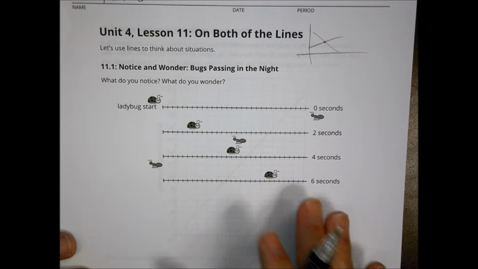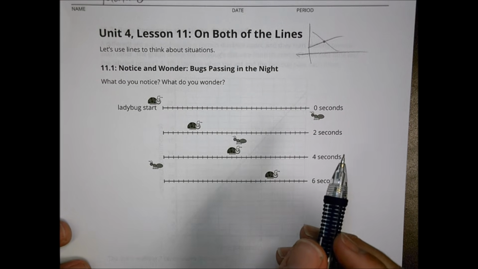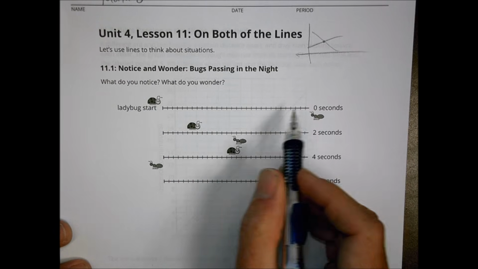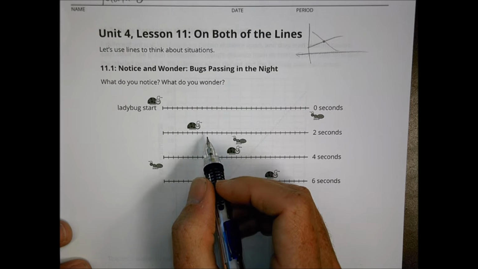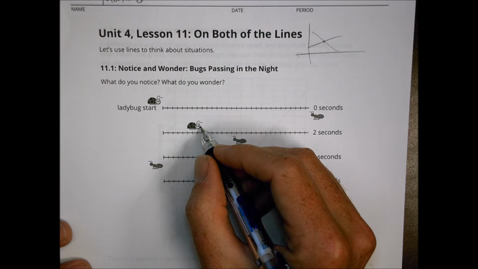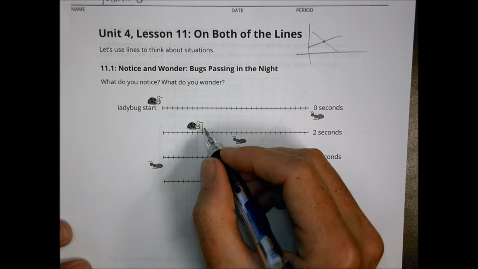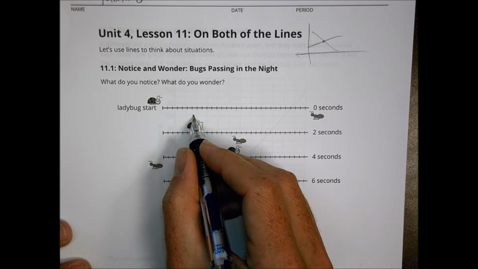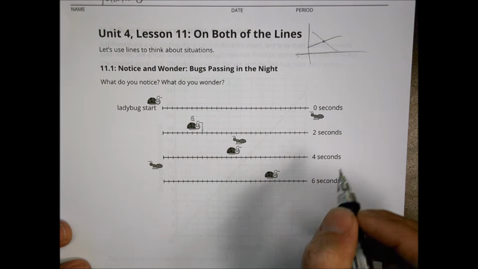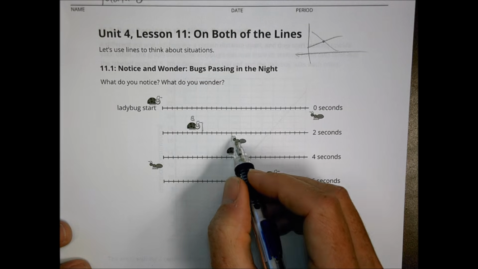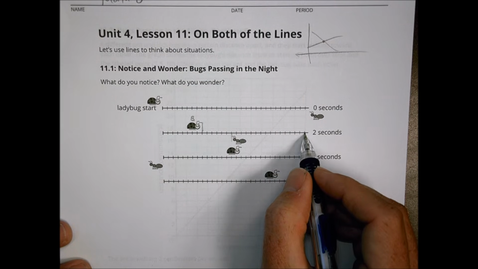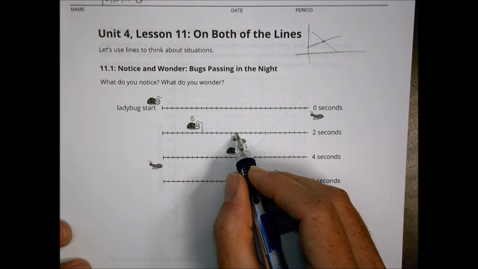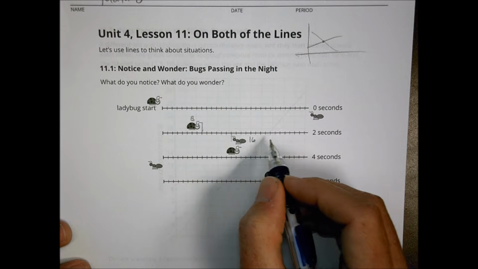So first we began with a notice and wonder thing, looking at some bugs passing in the night, and we noticed that they start on different sides of the line here, and as time goes on they're moving at different rates. Looking at the front of the bug, this ladybug has gone 1, 2, 3, 4, 5, 6, 7, 8 little clicks, 8 units in 2 seconds, whereas the ant here has gone 1, 2, 3, 4, 5, 6, 7, 8, 9, 10, 11, 12, 13, 14, 15, 16 in 2 seconds, right?